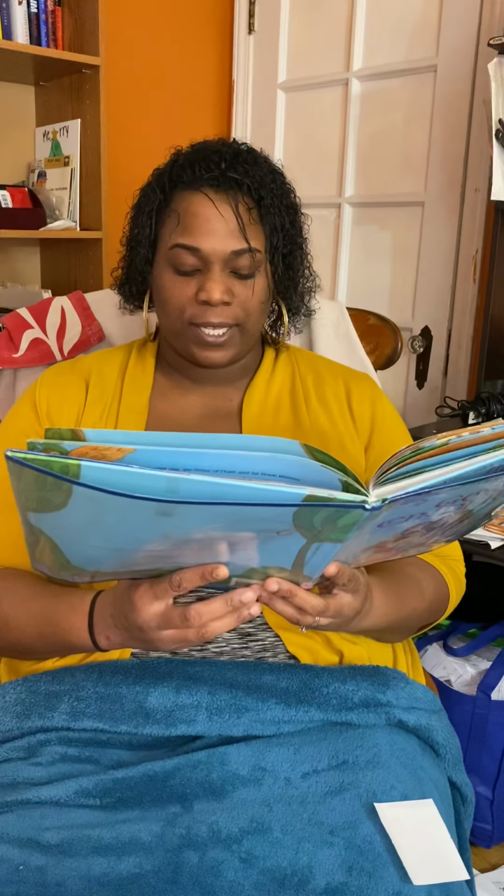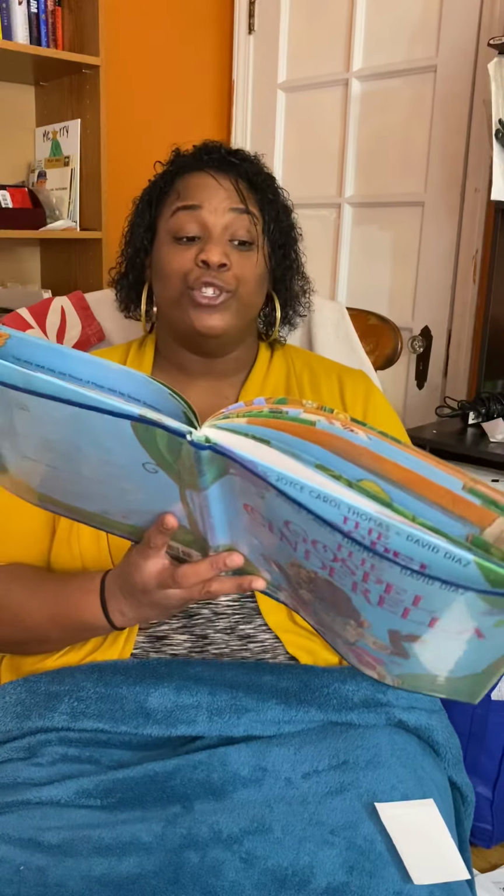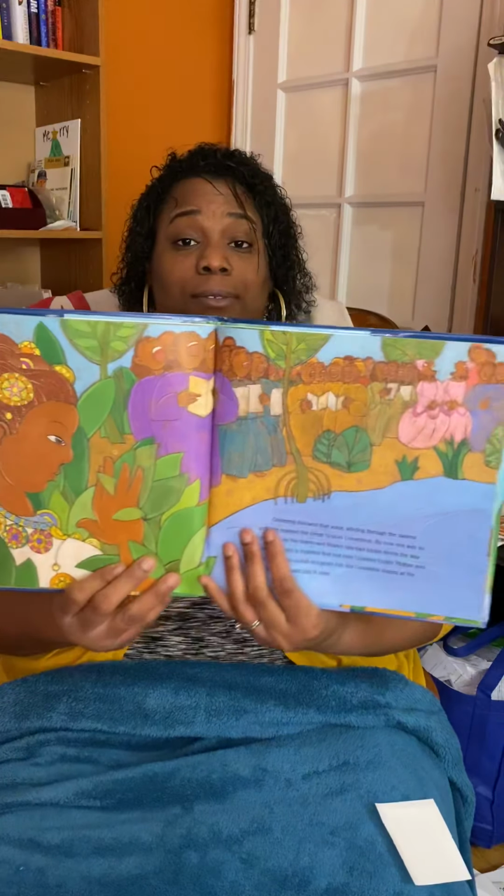Cinderella followed that voice, winding through the swamp until she reached the great gospel convention. But now she was so disguised by the plants and flowers she had found along the way and made into a costume that not even Crooked Foster Mother and the mean twins could recognize her. But Cinderella stayed at the edge of the crowd, just in case.